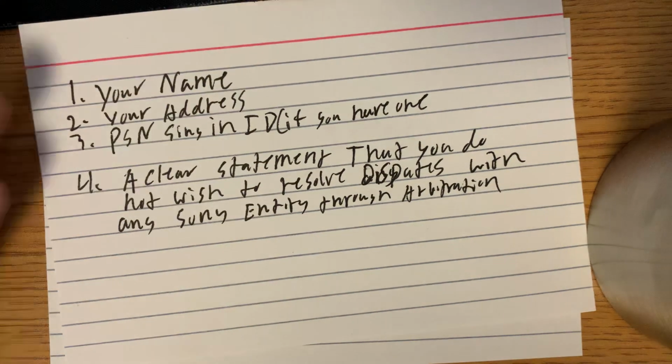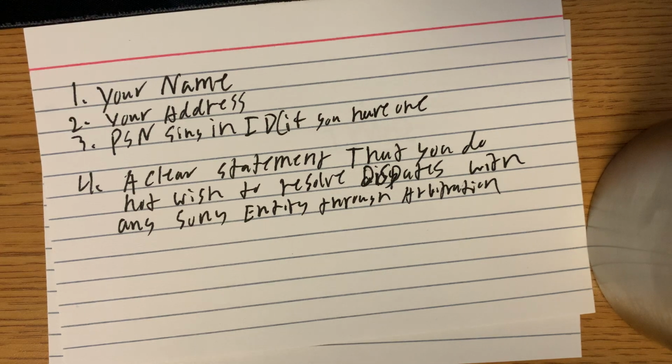Again, these are the four things for the letter. If you have any other questions, please ask a qualified lawyer. I'm not a lawyer.